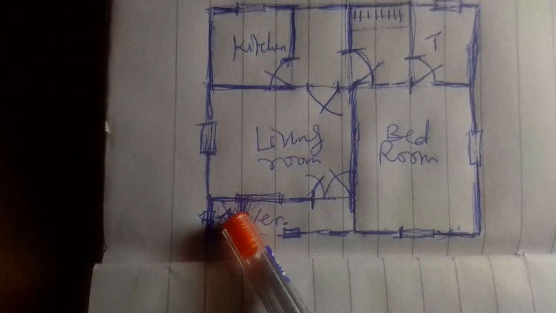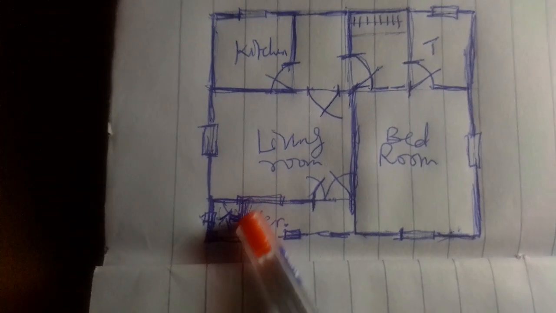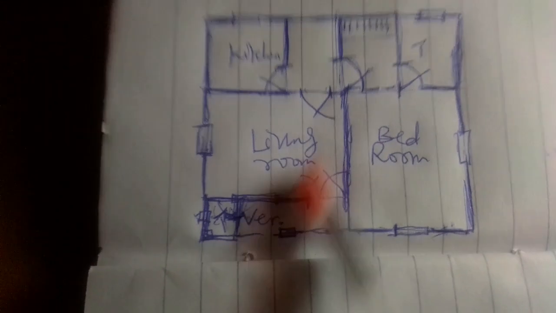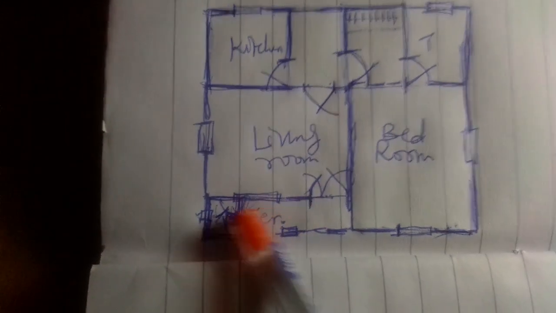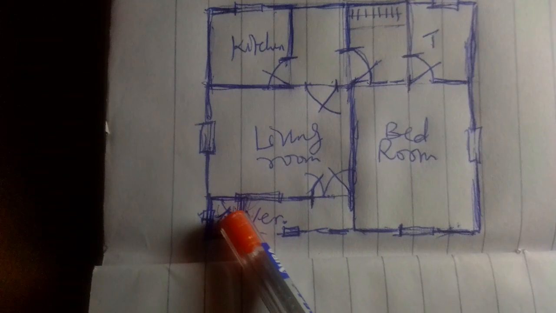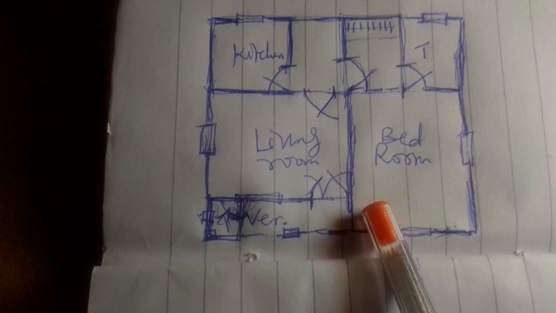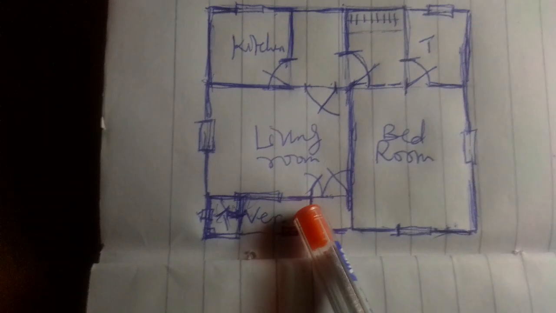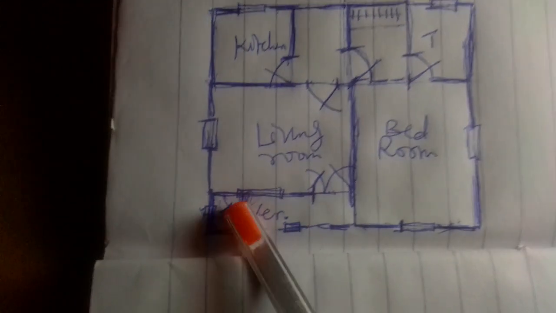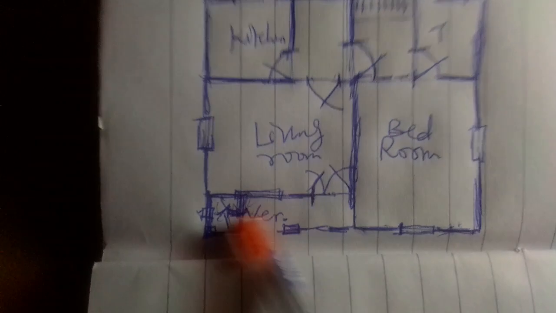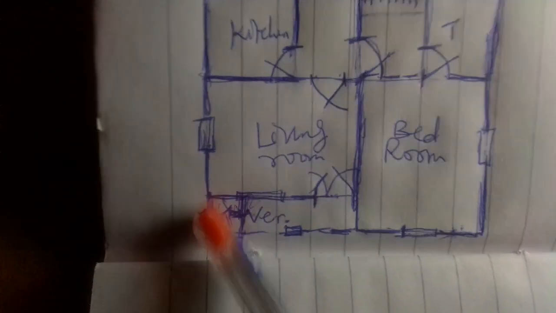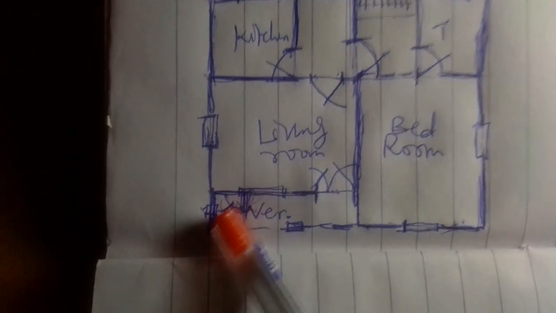Then at your side here you can see a wall there. So you have to know what's there. You stand here, facing this side. Then this toilet, is it at your right hand side or at your left hand side? Standing here, I can see there's a door there.